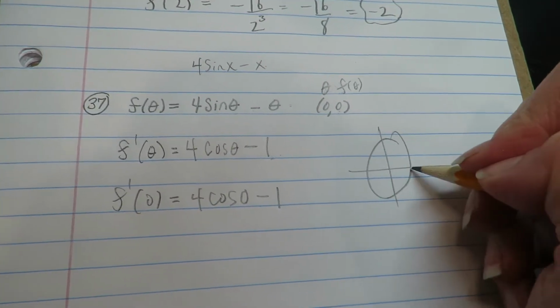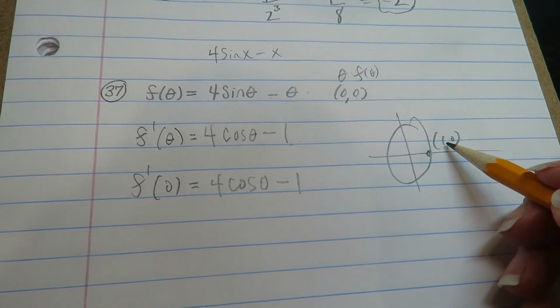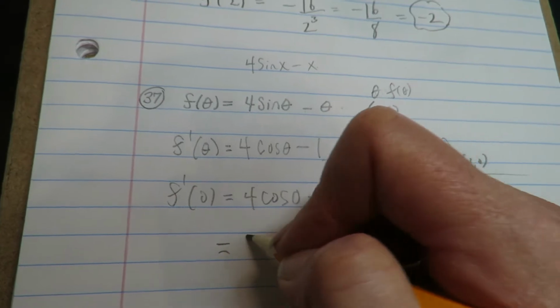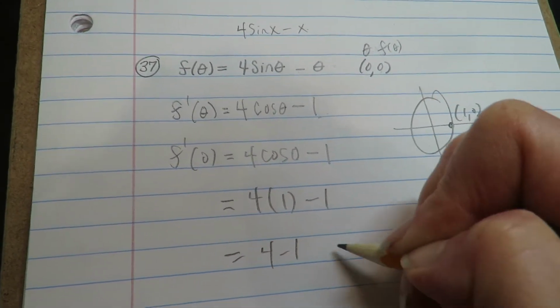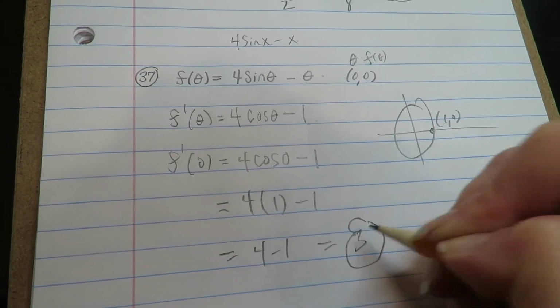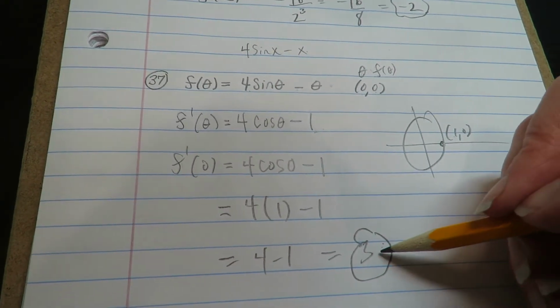Whenever you're on a quadrantal angle, you need to be on the unit circle. So on the unit circle, the cosine at 0 is 1. So this is 4 times 1 minus 1, or 4 minus 1, which is 3. So the derivative at this coordinate on this graph, the slope is 3.